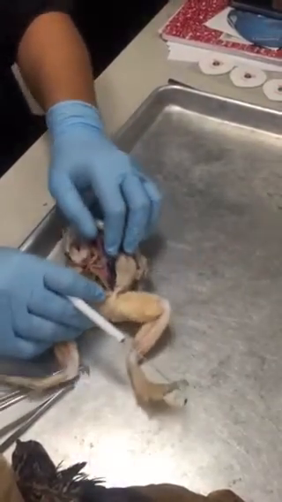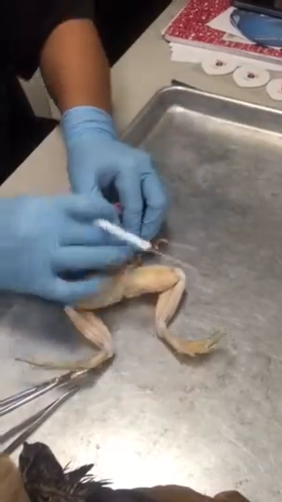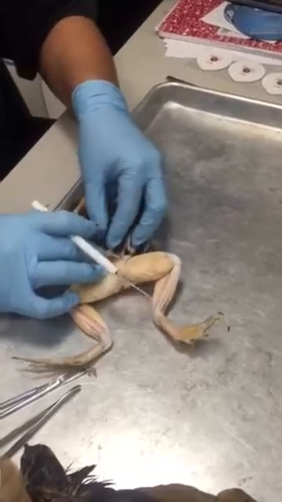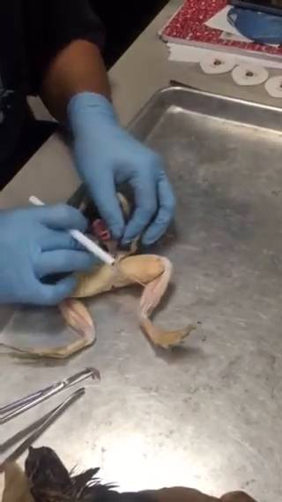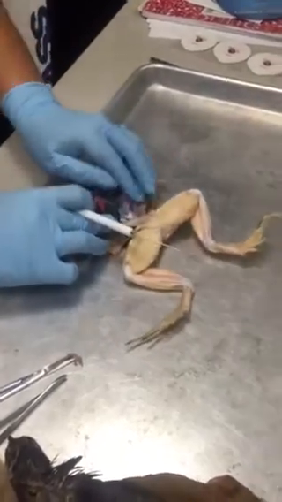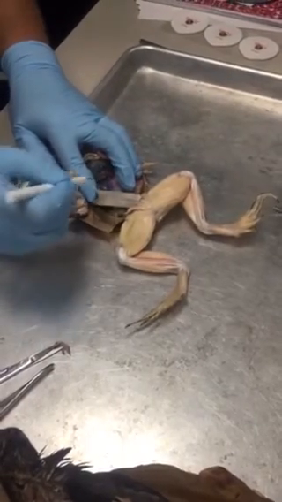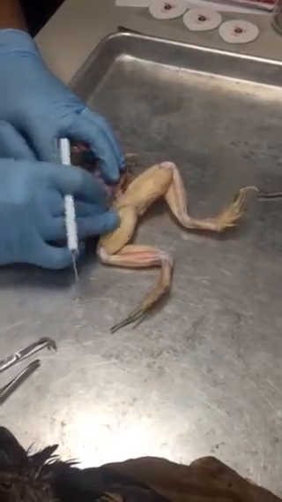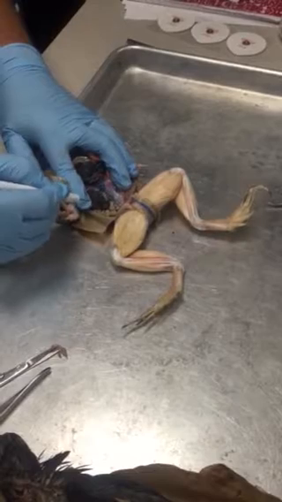Okay, and then if we peel everything over to one side, it's hard to see on this guy, but there's this centralized big vein. You can see it right here as it's going into the liver, but it runs the length, I'm going to peel this mesentery away, so it runs the length of the body in back.